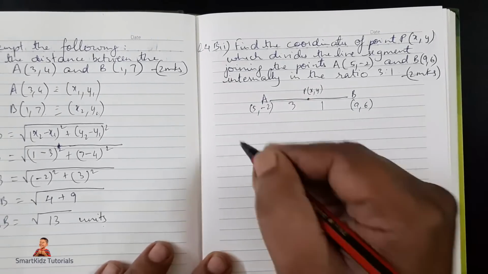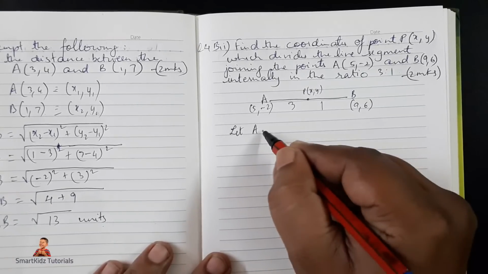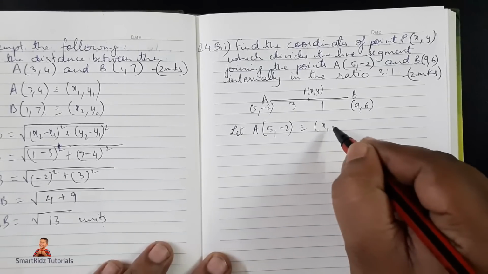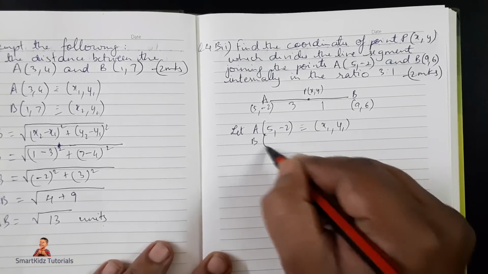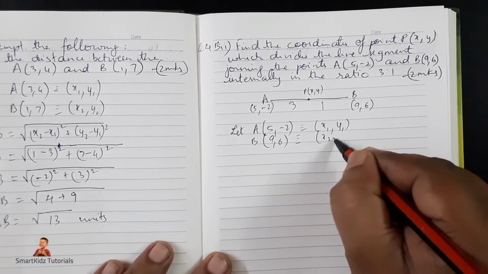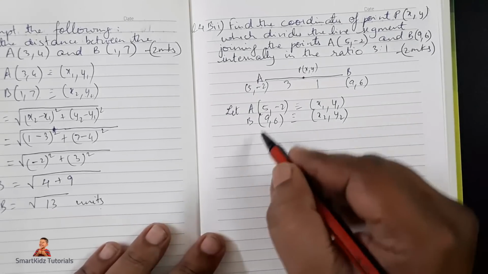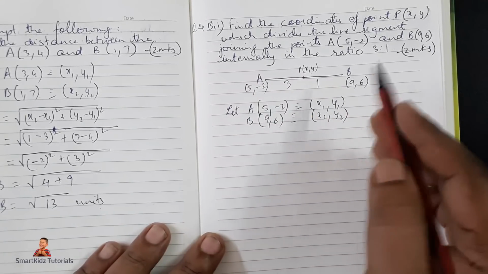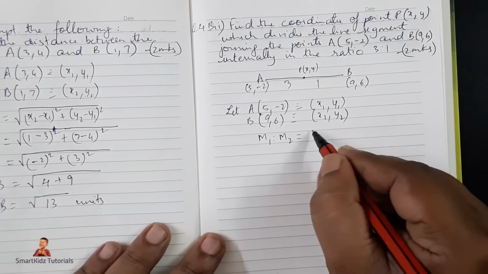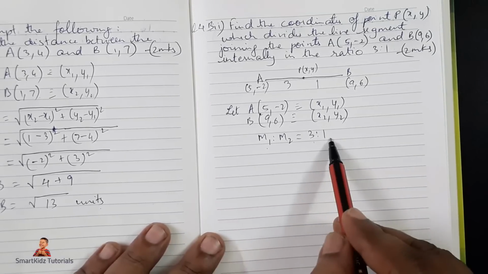So what we'll do, once again, we'll assume what is A and B. So let A, that is (5, -2), correspond to x1, y1, and B, that is (9, 6), correspond to x2, y2. Next we have been given our ratios. So ratios are usually given as m1 is to m2, which will be taken as equal to 3 is to 1. So m1 is 3 and m2 is 1.